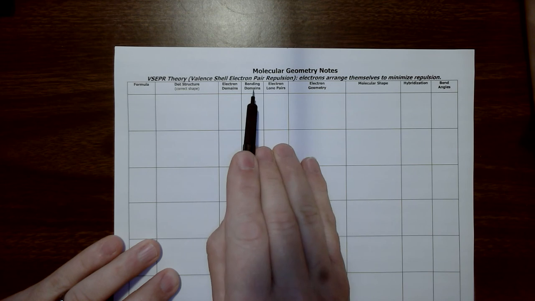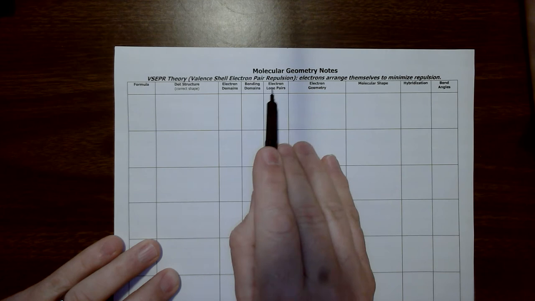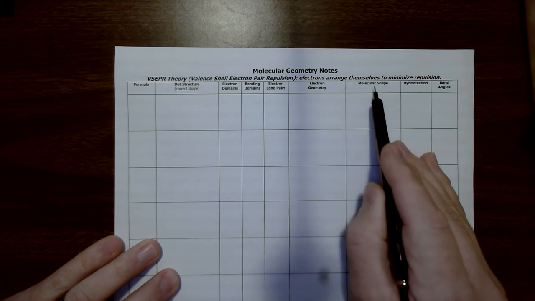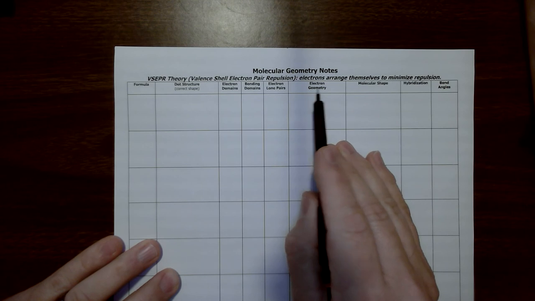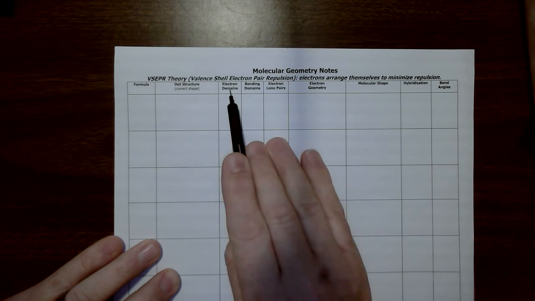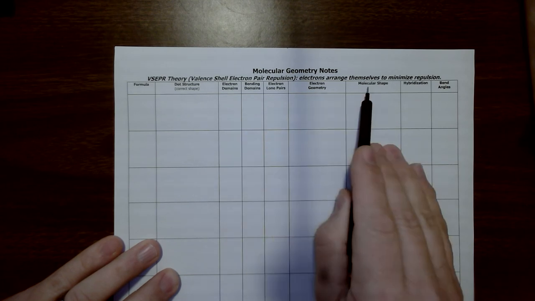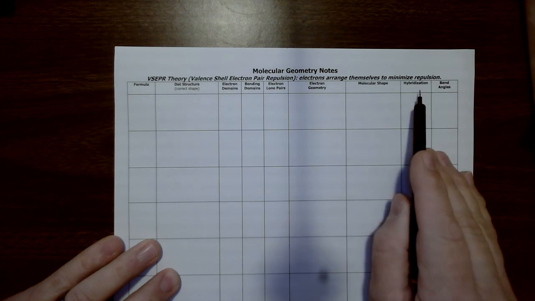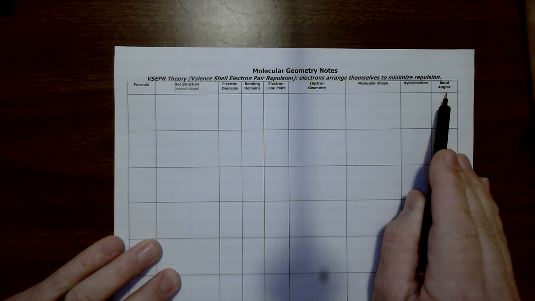Then we have bonding domains. That's only where we find bonds. Then electron lone pairs. Then we're going to look at the electron geometry. Electron geometry includes all of the electron domains, whereas molecular shape only includes the bonding domains. Then we'll talk about hybridization and bond angles.